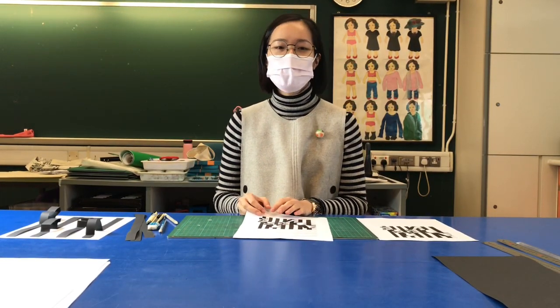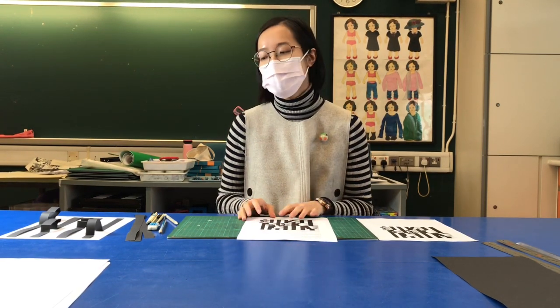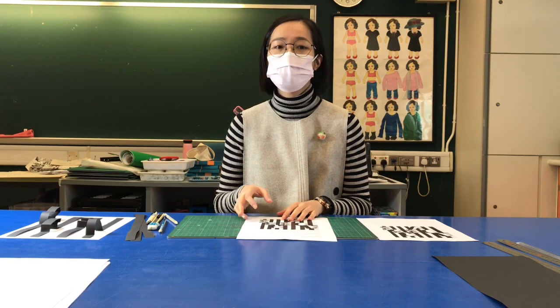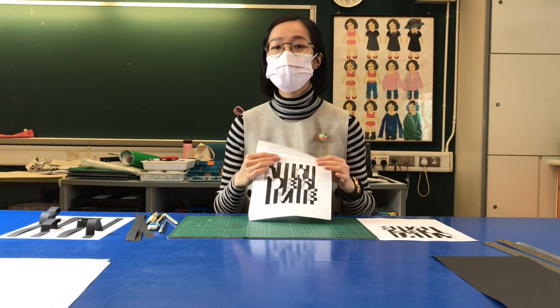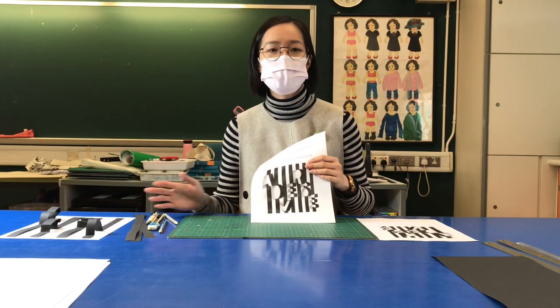So today we're going to do an artwork. It is called optical art. I'm going to show you the worksheets that we have uploaded on the Google Classroom, and also I will introduce what materials and the steps of making it.